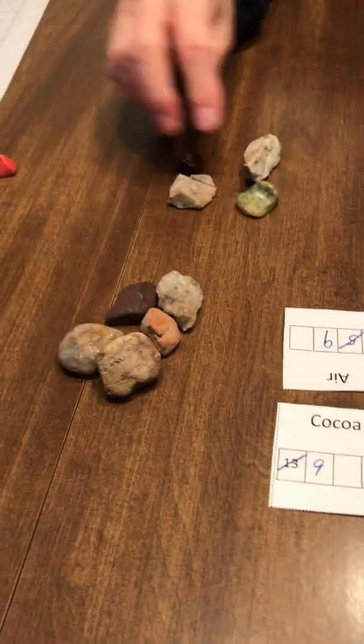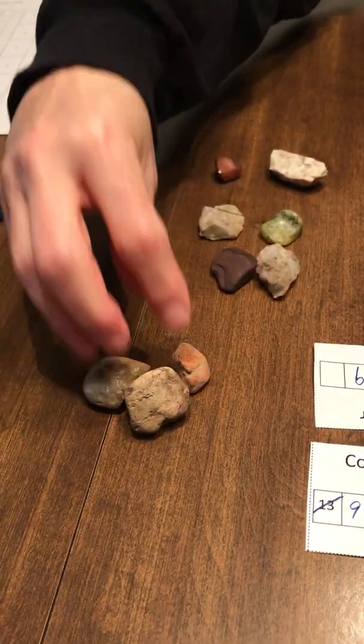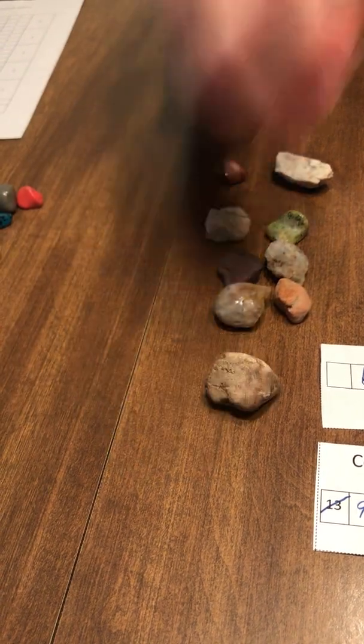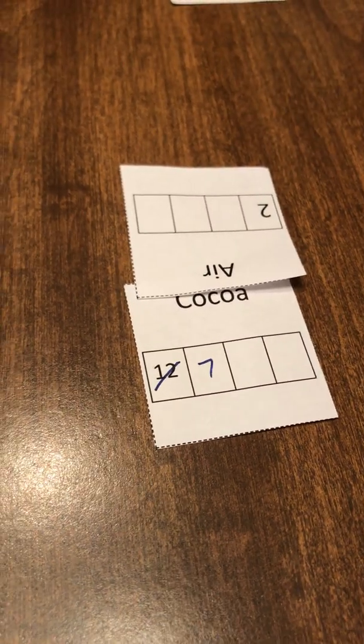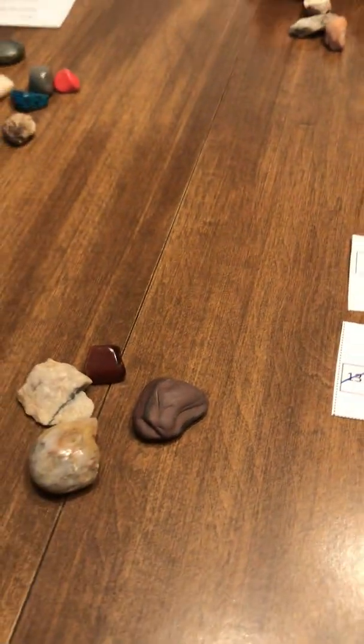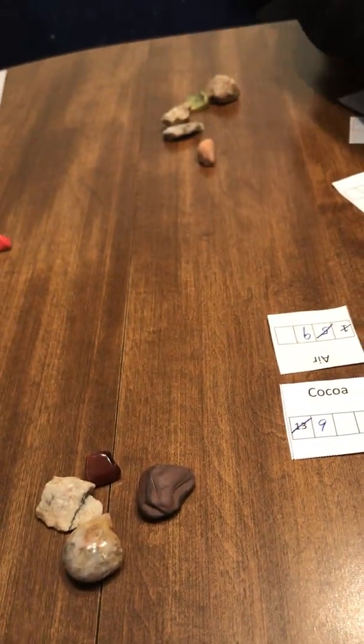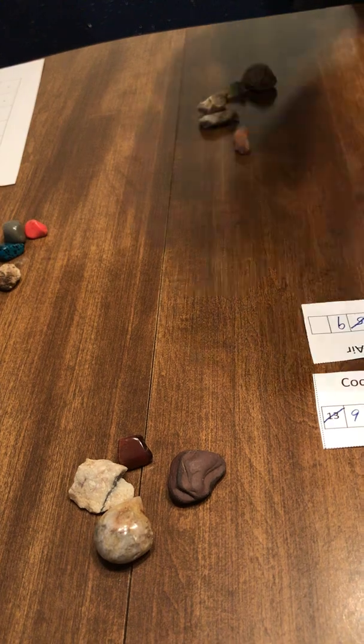We'll even these out. And it looks like we have an extra one. Who gets the extra one? That would be air. They don't have as many, so air gets this, and I get this. I count out 2, 4, 5. Air goes to 5. And how many for cocoa? 1, 2, 3, 4. Down to 4.